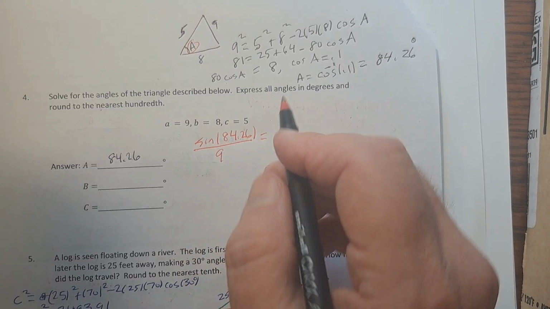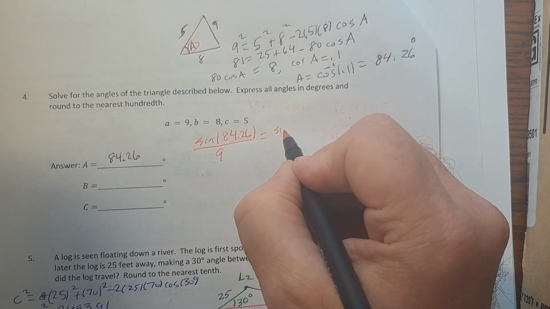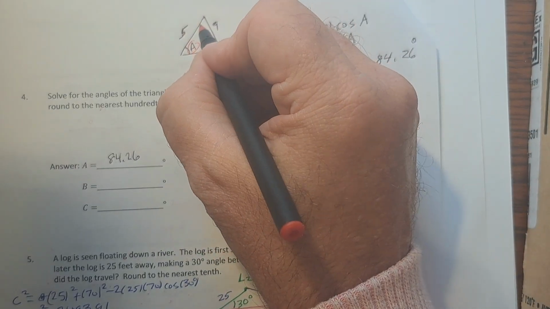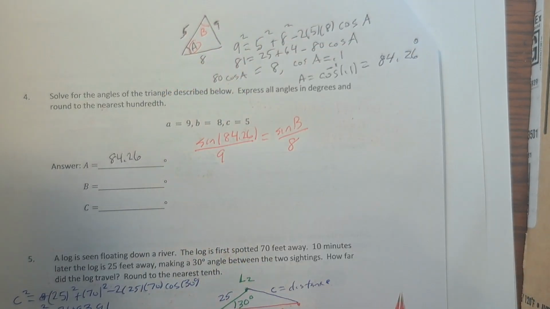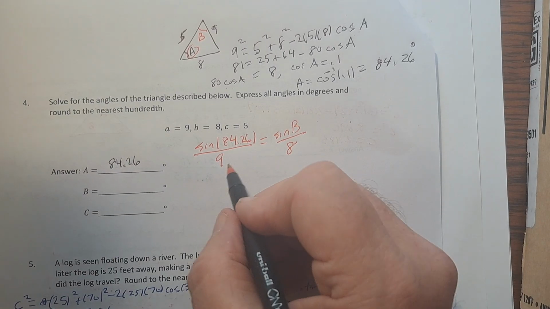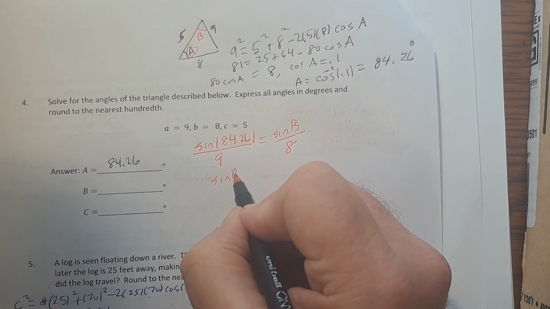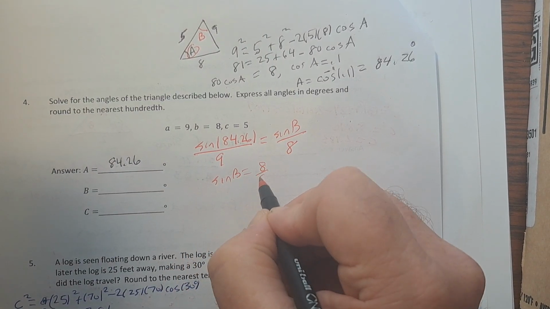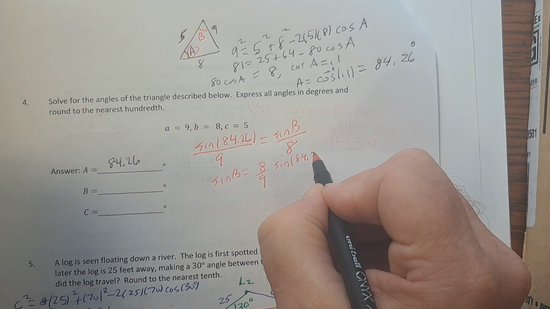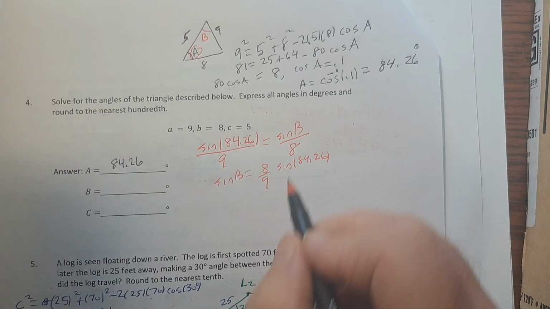I'll just do the B one then, so I'll say sine of B divided by 8. So in the picture this is B, but it doesn't matter which one I would go to. You just go about it the same way anyway. So the sine of B is 8/9 the sine of 84.26 if you multiply both sides by 8.